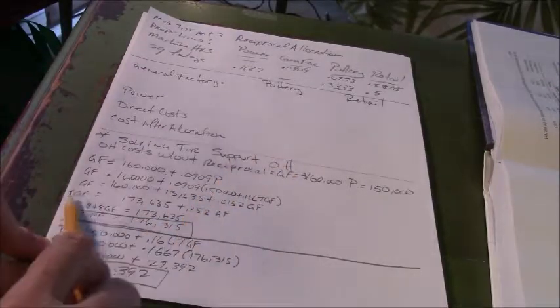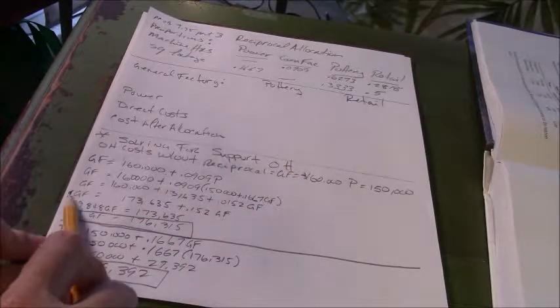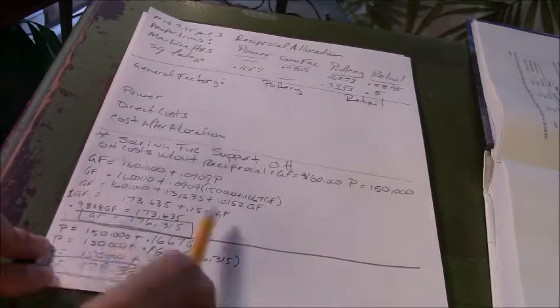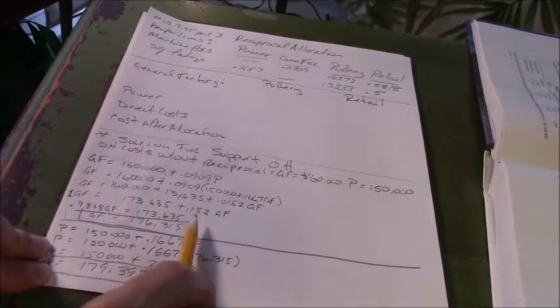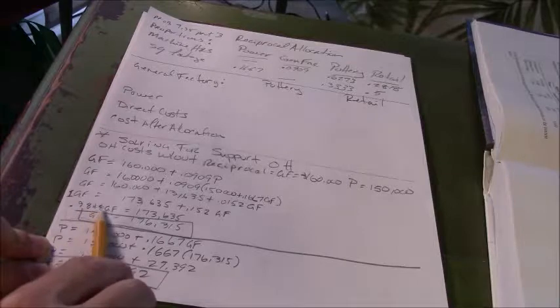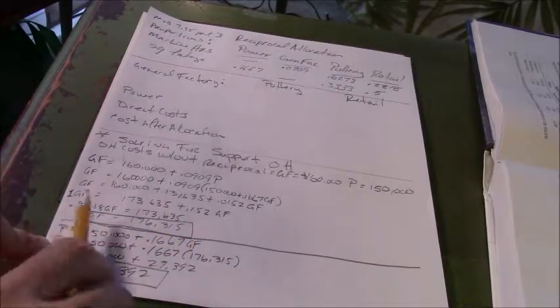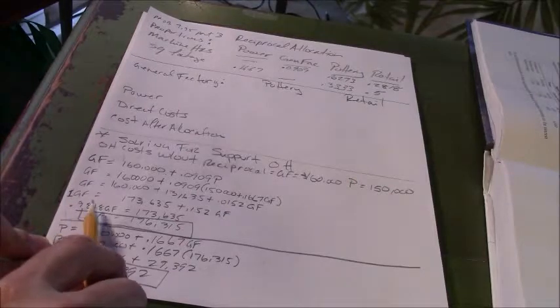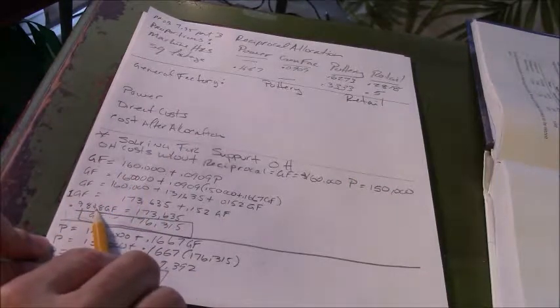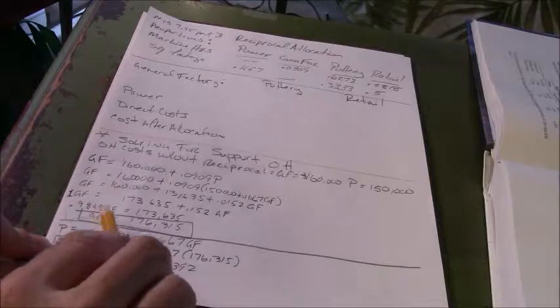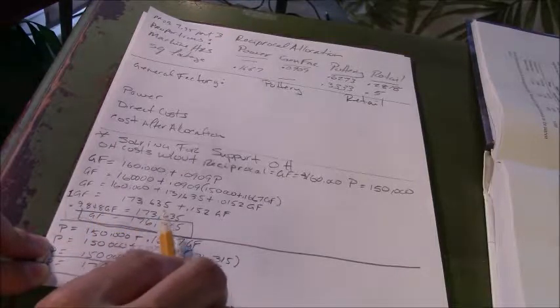So there you go, and if you recall that GF is really just one GF, so you subtract 0.015, so you come up with 0.9848 GF is equal to 173,635. Divide both sides by 0.9848, and you come up with General Factory is equal to 176,315.